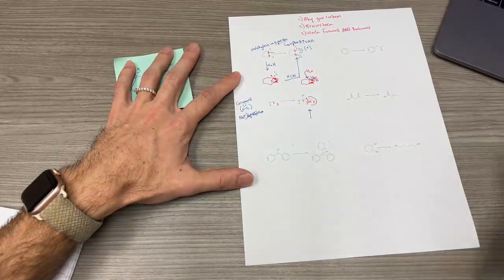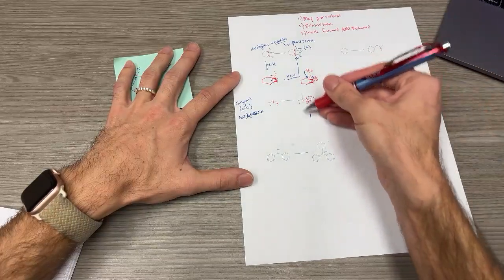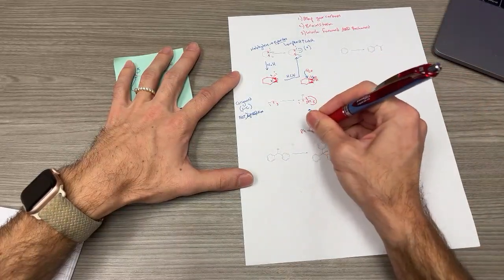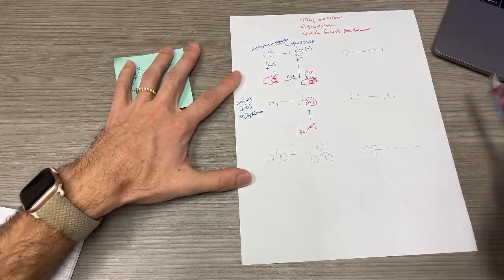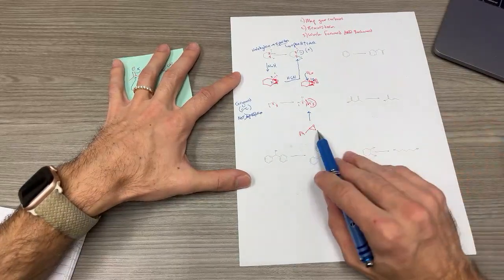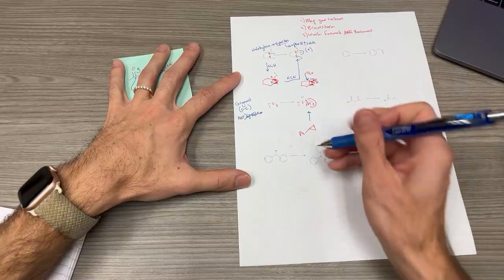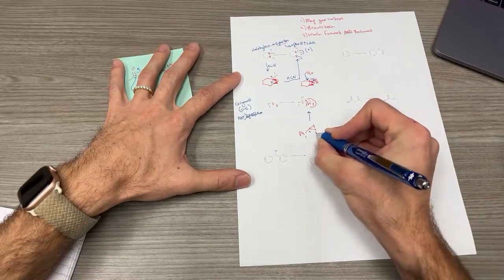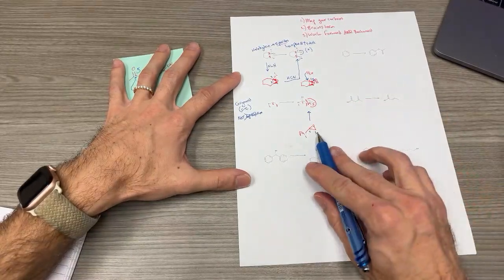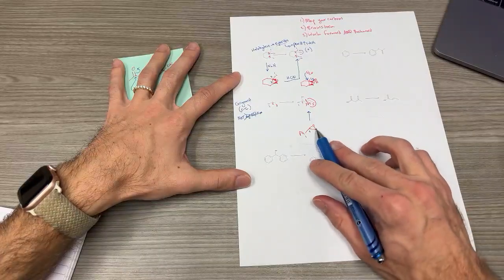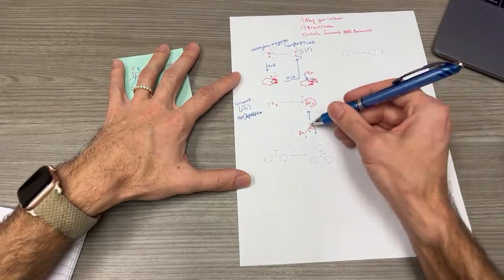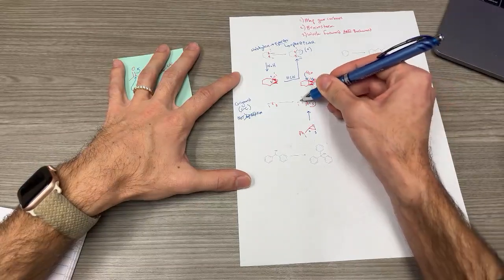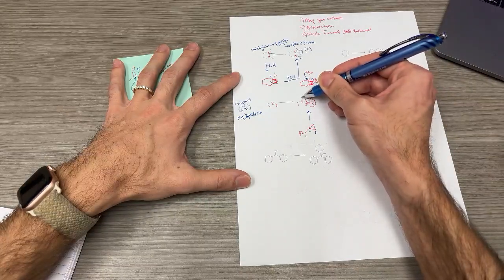I want my last precursor before this to be an epoxide. And I want that epoxide to be attacked on the less substituted position, carbon 3. If that less substituted position gets attacked by a nucleophile, then the alcohol will form on position 2, which is exactly where I want it.